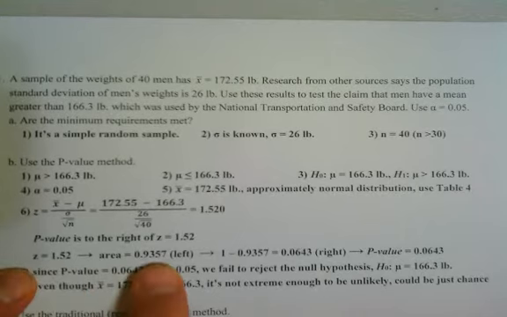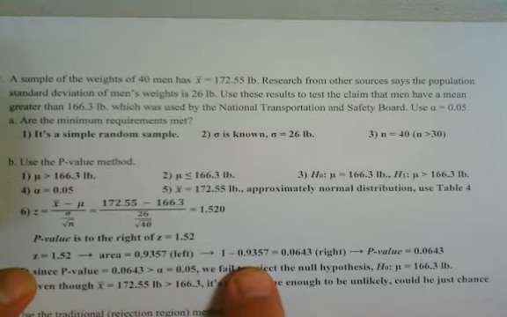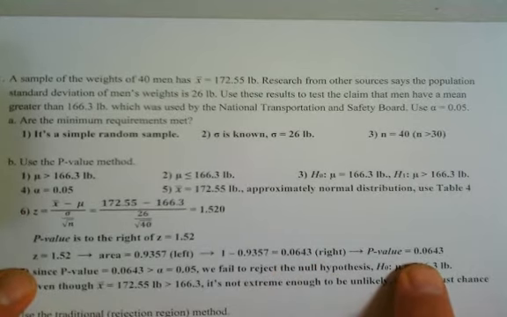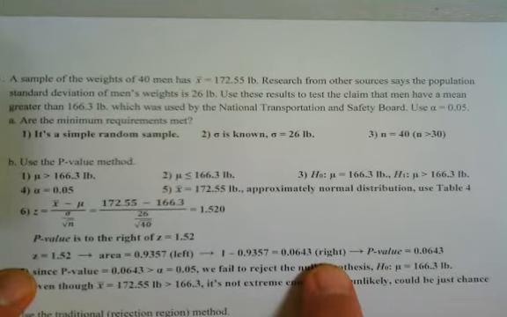Well, if z is 1.52, table 4 tells us the area is 0.9357, but that's to the left. The table always works to the left. So if we subtract from 1, we get 0.0643. That's the area to the right, so that's our p-value. So again, the p-value is going to match that area to, in this case, the right, because we were looking at the greater than case.